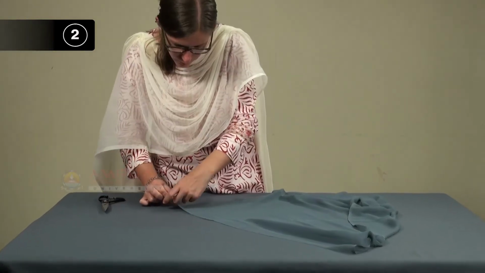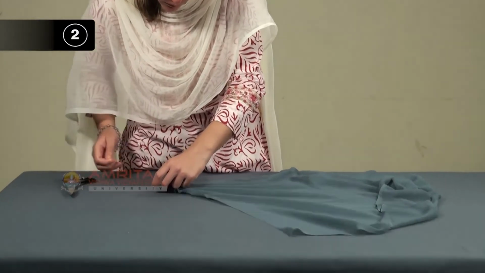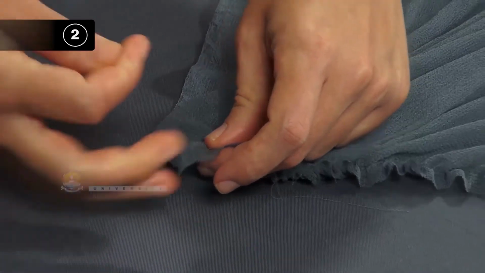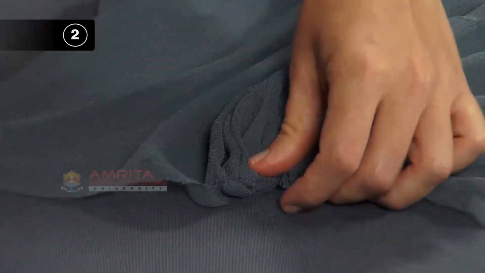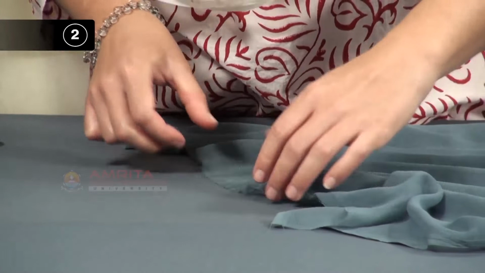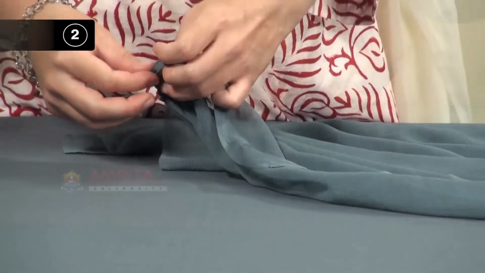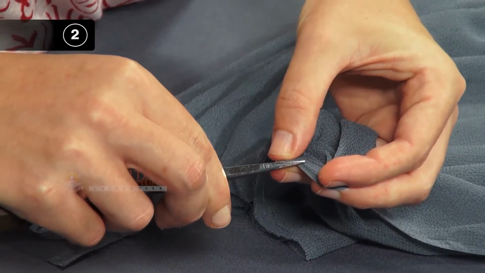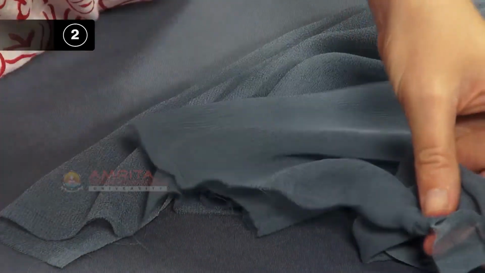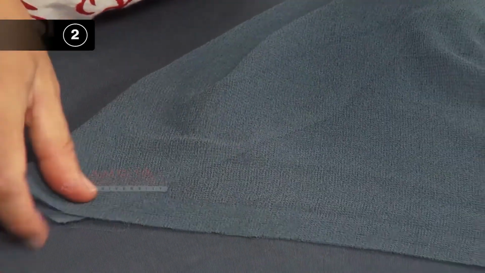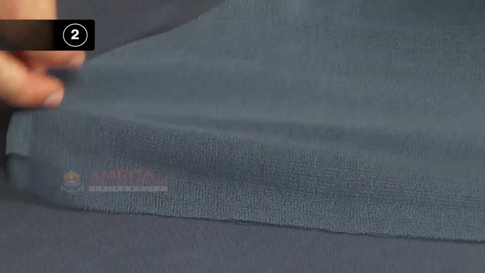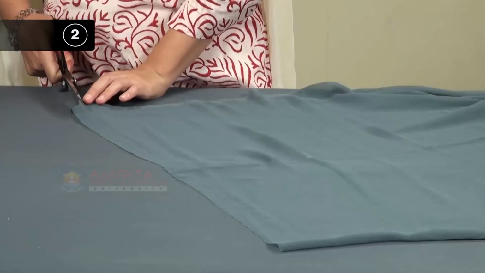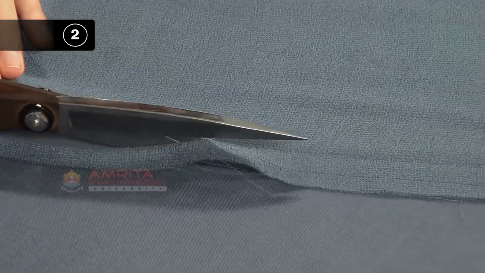Then find one crosswise thread and pull it until you reach the opposite self-edge. Snip the other self-edge. If the fabric is loosely woven, you might be able to pull the thread completely out of the fabric. You can then cut the fabric along the pulled thread.